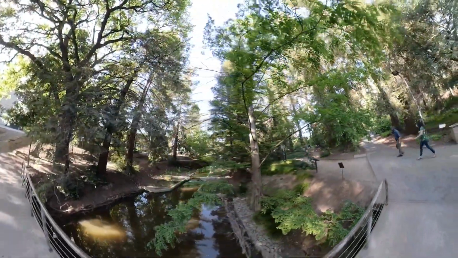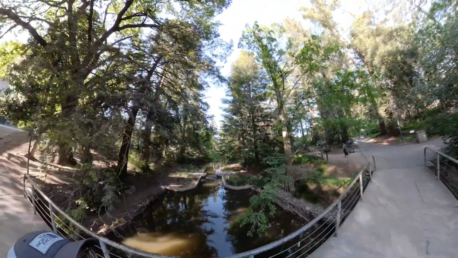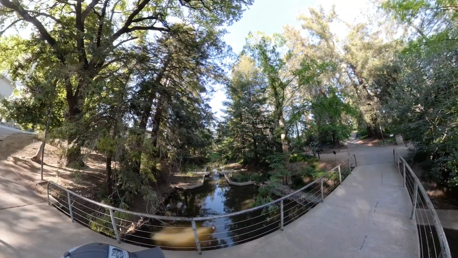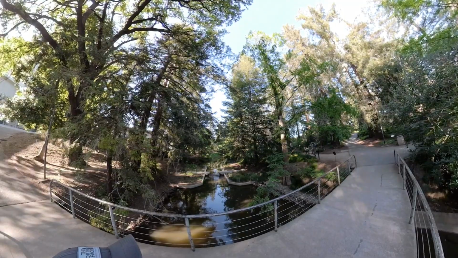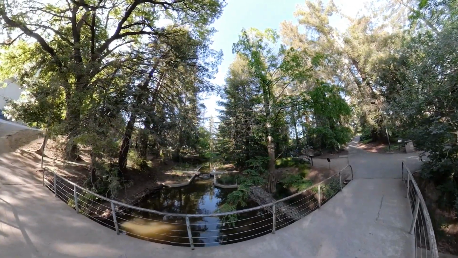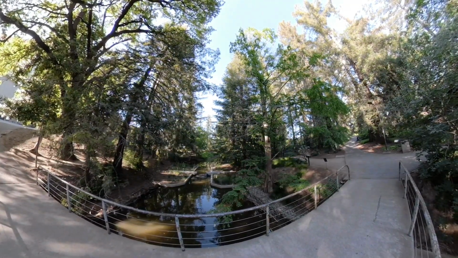And so whenever you have this, we call it a disjunct distribution, where you have two species, but they're widely separated geographically from one another. And so you can get a pretty good idea of this really pretty tree, and I'd encourage you to come and have a look if you're in Davis and you have the time.